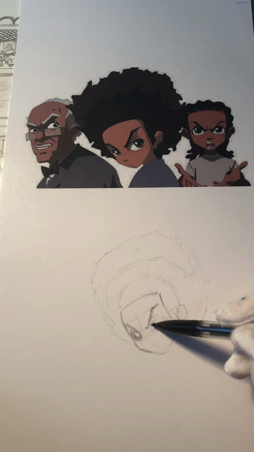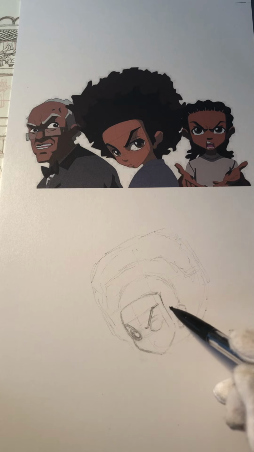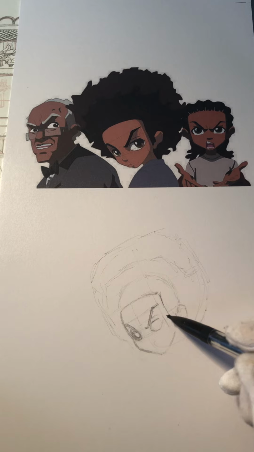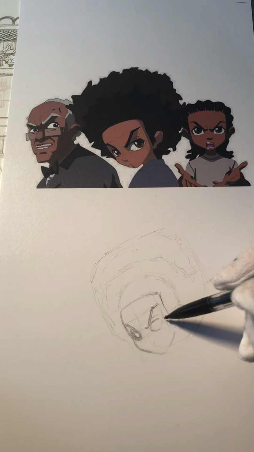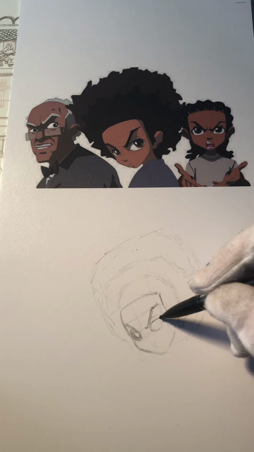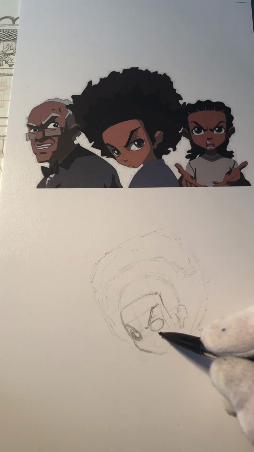So the eye is kind of round, but it's got kind of a ruby shape. Flat top. And it comes out to about where the eyebrow ends right here. Kind of dips down.